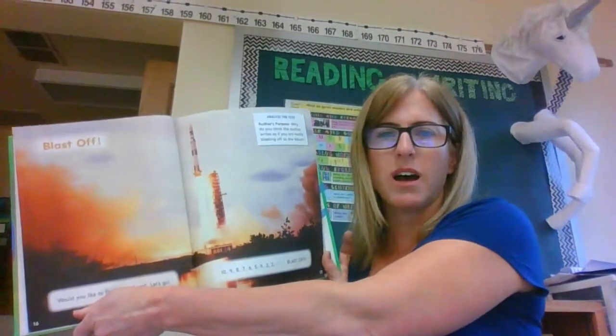Hi friends. So you needed to read the text or listen to the text If You Decide to Go to the Moon before doing this activity, because we are comparing and contrasting the book, If You Decide to Go to the Moon, to Let's Go to the Moon. So we are comparing and contrasting.